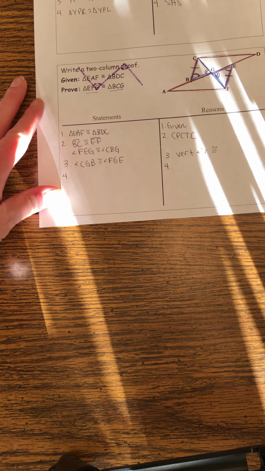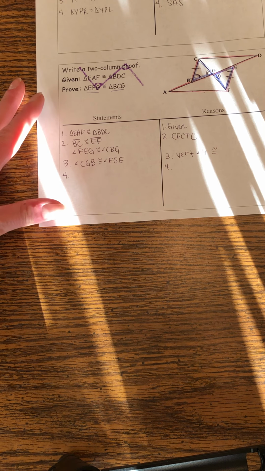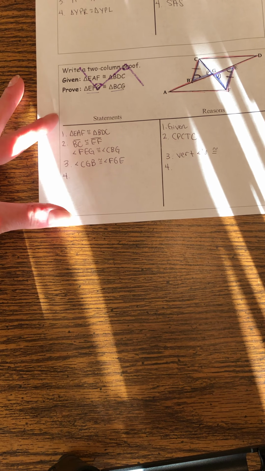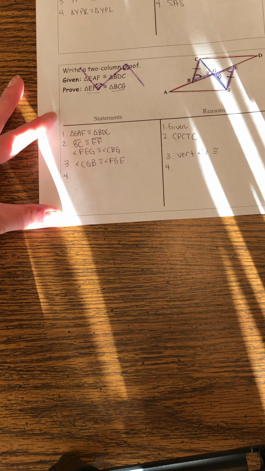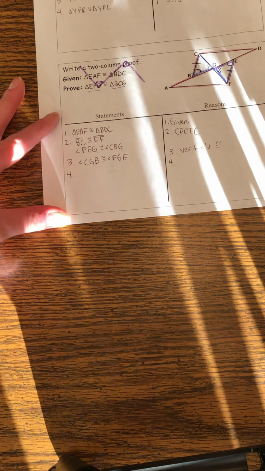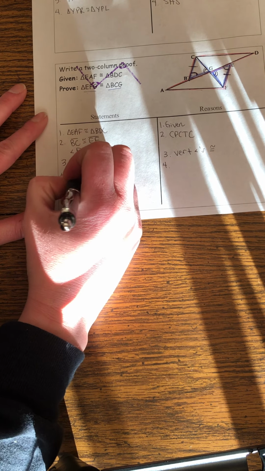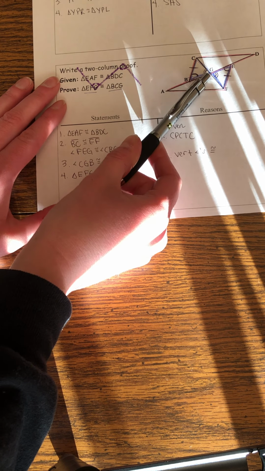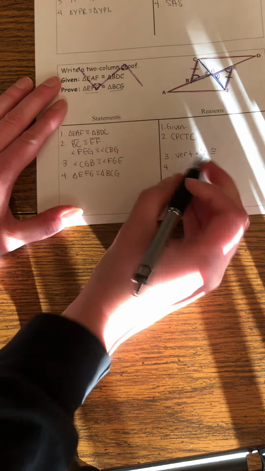So I'm going to say that they are congruent, the 2 pairs of vertical angles that I just marked up, angle CGB and angle FGE are congruent because vertical angles are congruent. And then if I look at the 2 blue triangles from the diagram, I have enough information to say that they are congruent because I have 2 angles and a non-included side. So angle, angle, side is going to prove them congruent.